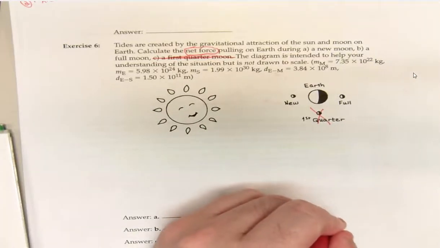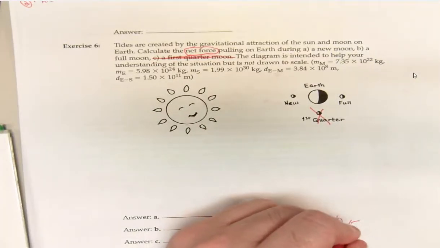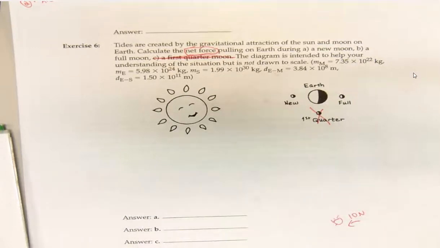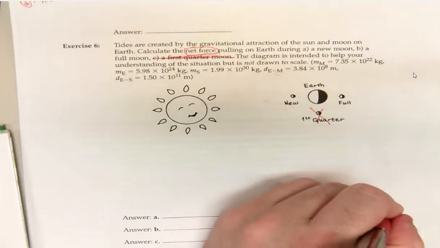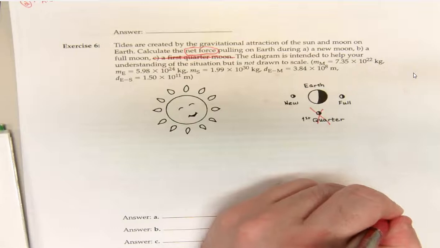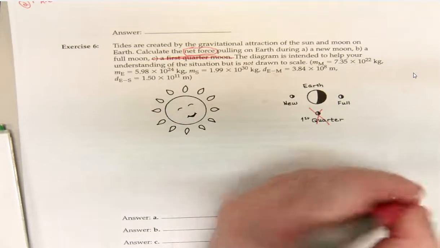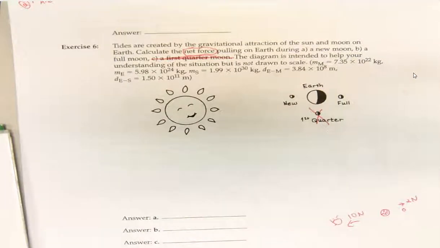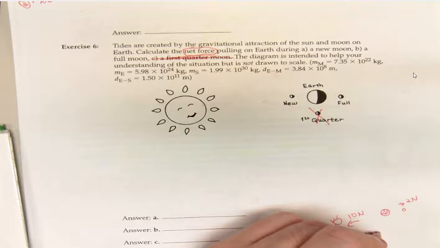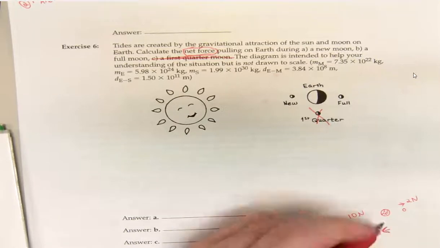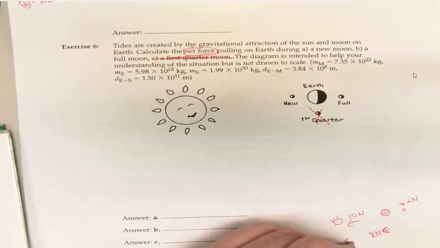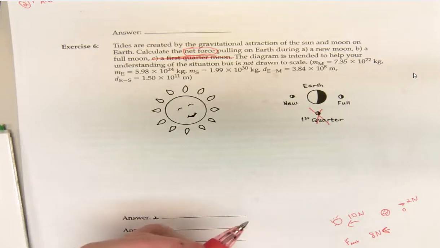This is the sun. If the sun's pulling at a force of 10 newtons to the left, and here's the earth, and the moon over here is pulling at a force of 2 newtons to the right, well, the net force is 8 newtons to the left, right? And this is our net. Okay? So just keep that in mind.